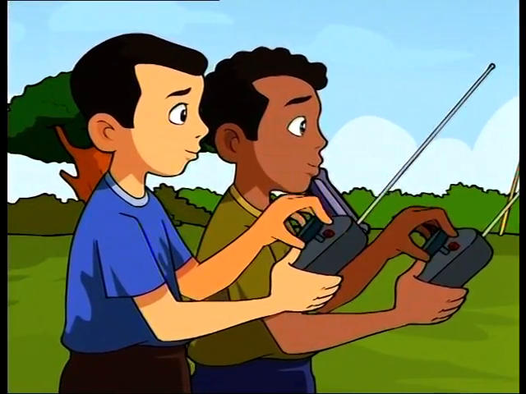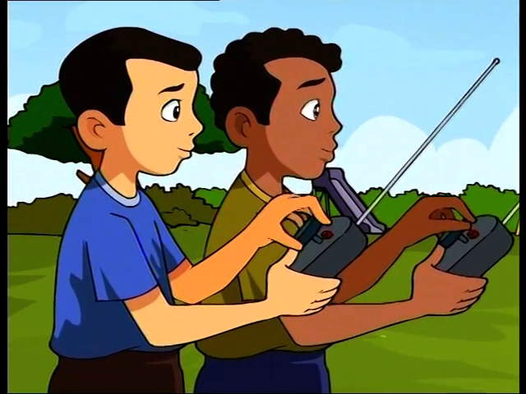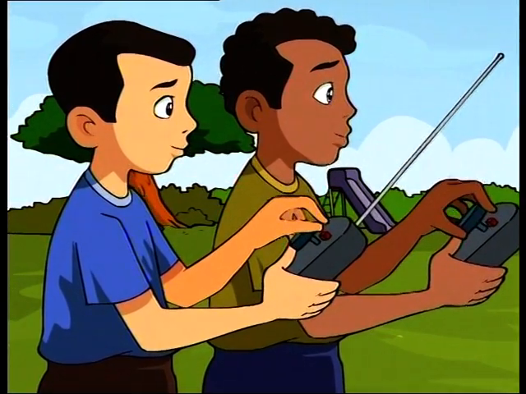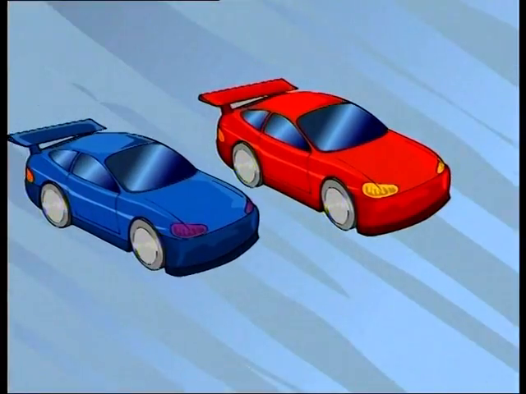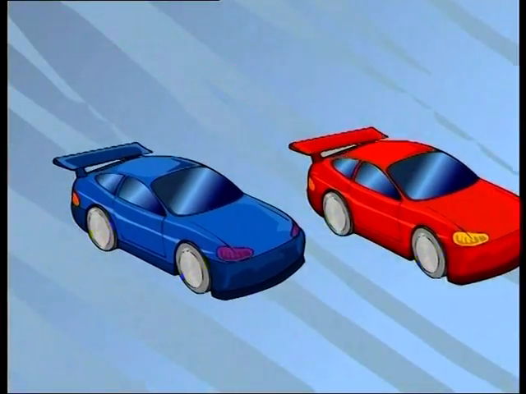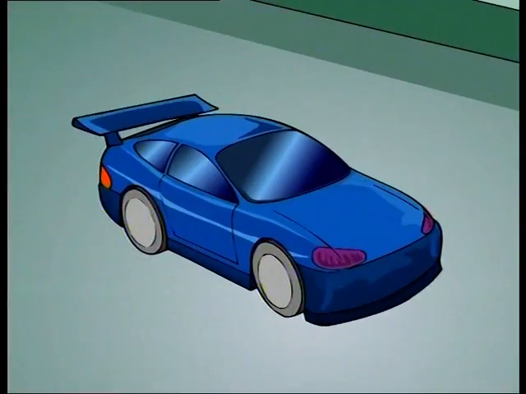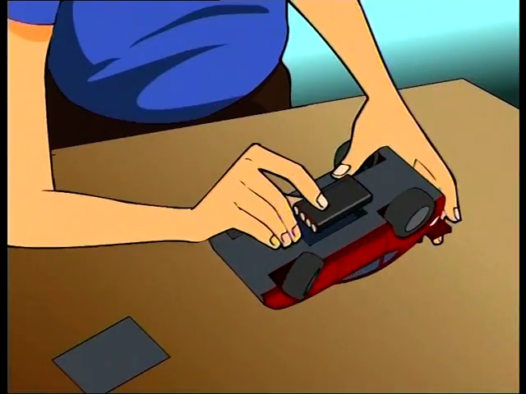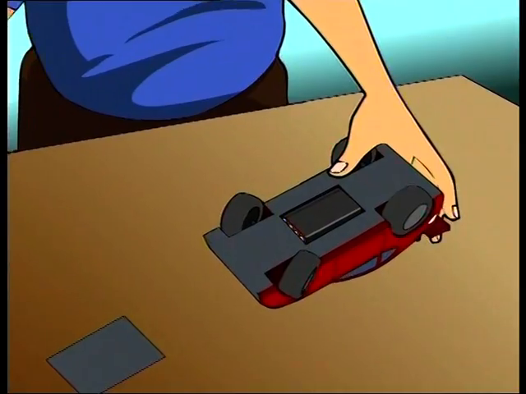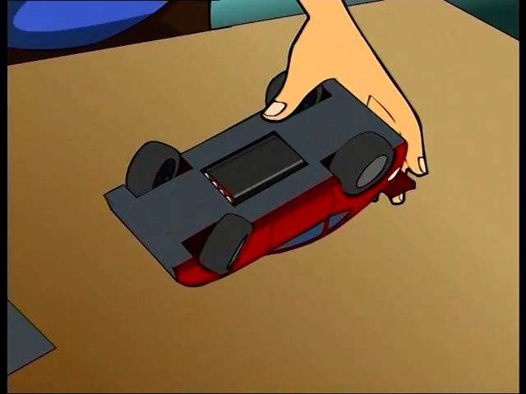Wow, our friends are having lots of fun playing with their remote-controlled cars. Why did that car stop? Oh, the batteries are dead. You see, toy cars work on batteries. Why? Because batteries provide a supply of electricity to the car. It is this power from the battery that makes the car move.